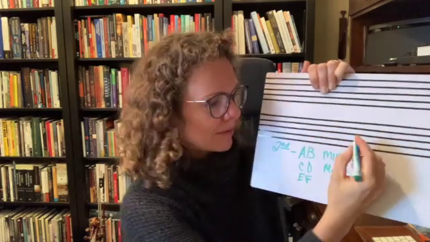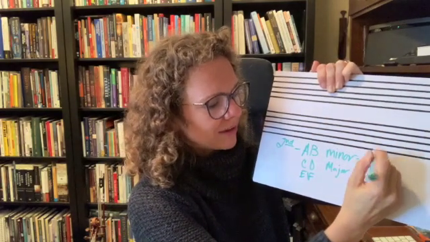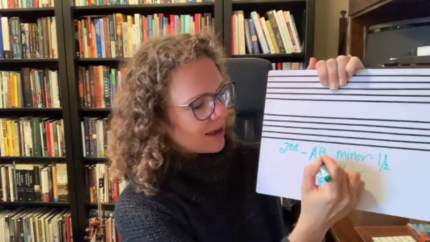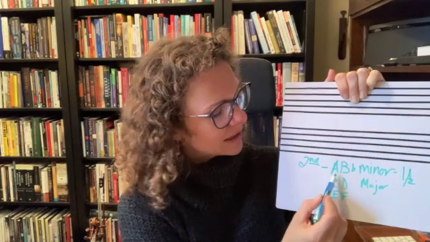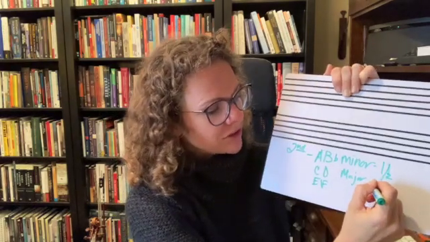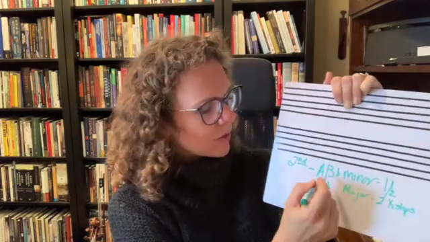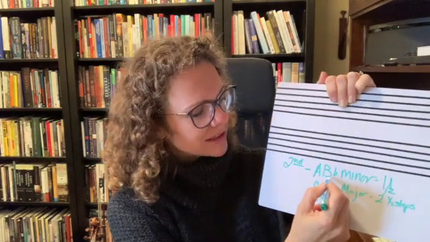Minor seconds are just a half step, okay? So it's one half step. So A up to B flat. It's still a second, it's two letters, but it's one half step. A major second is two half steps, which would otherwise be a whole step, okay? So A to B flat is a minor second.